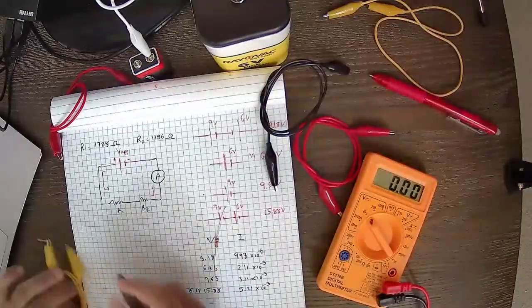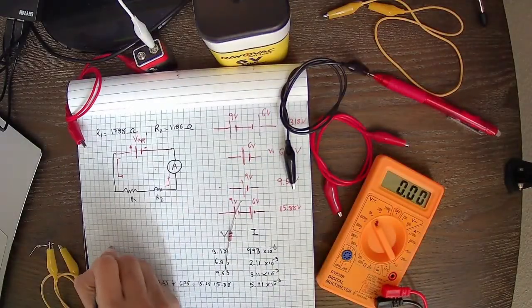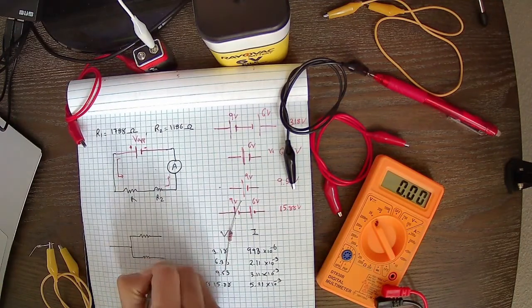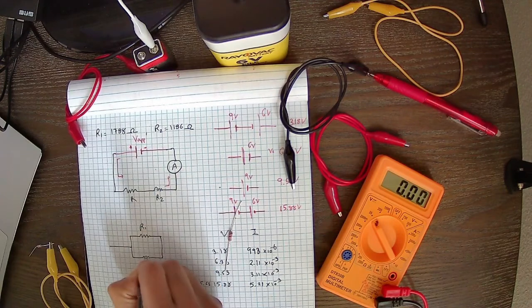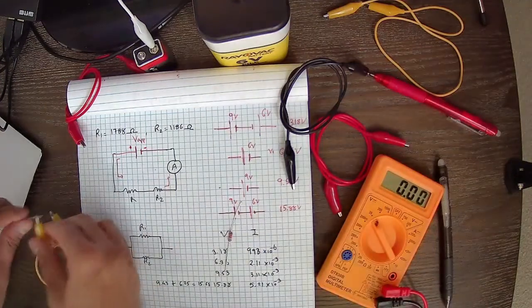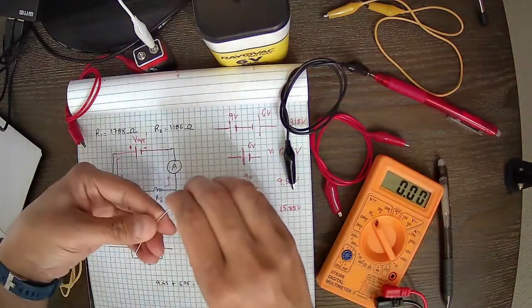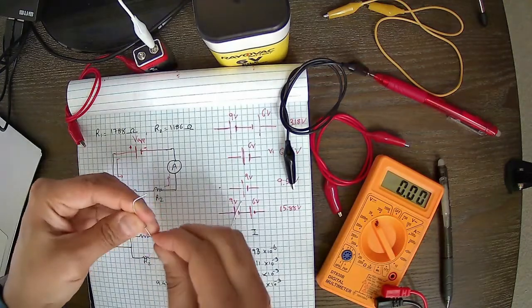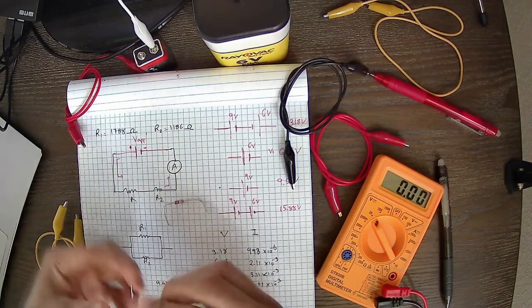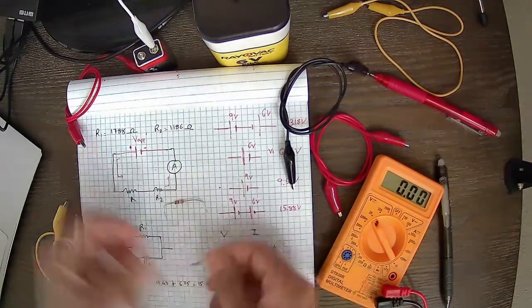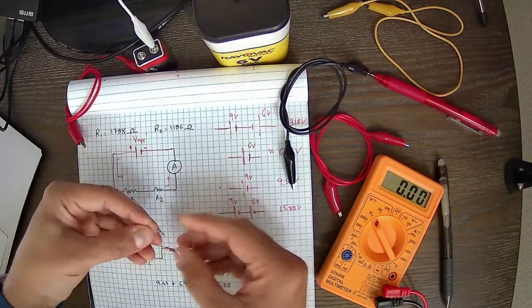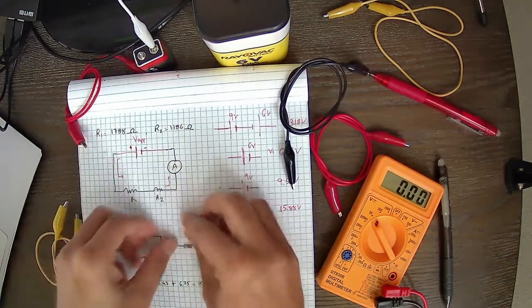if you remember, it's going to look like R1 and R2. So I'll bend this here, and I'm going to bend this one as well, in the same way. Right, so you can see now how these are connected like that.